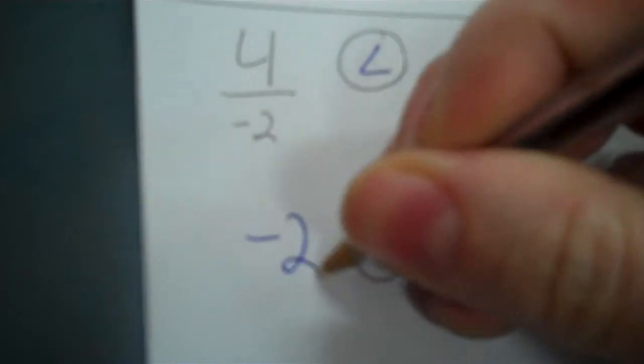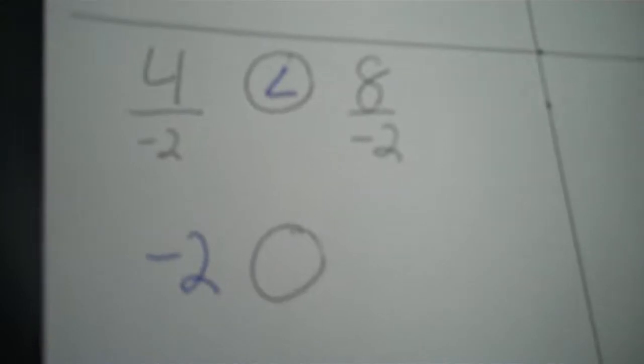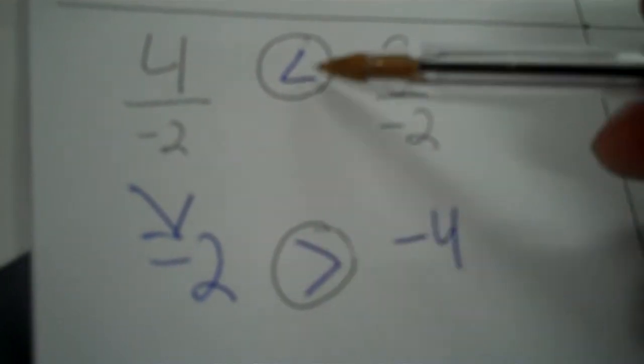Now, divide by negative 2. 4 divided by negative 2 is negative 2. 8 divided by negative 2 is negative 4. Now what's closer? Now they're both negative. We're comparing negative 2 and negative 4. So those are over here, negative 2, negative 4. What's closer to here? Negative 2 is closer. Okay. Now the sign opens to the negative 2. It always opens to the bigger number. Ooh, what happened to the sign? Ooh, it's switched around.